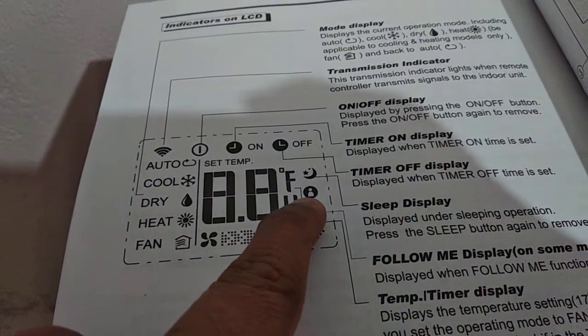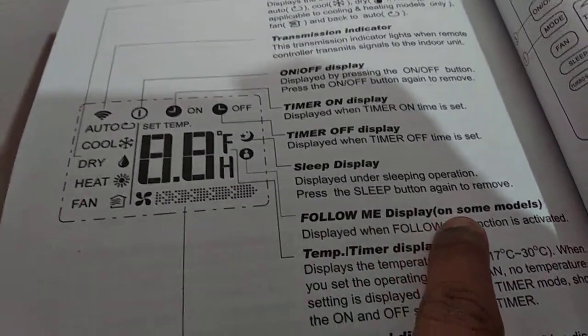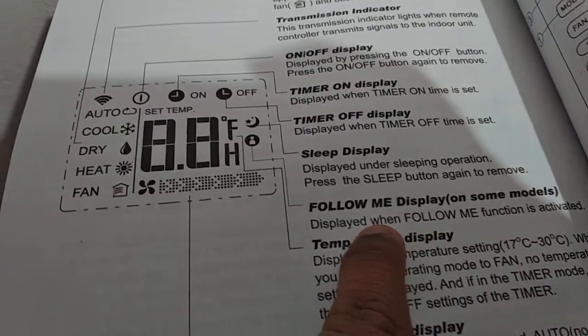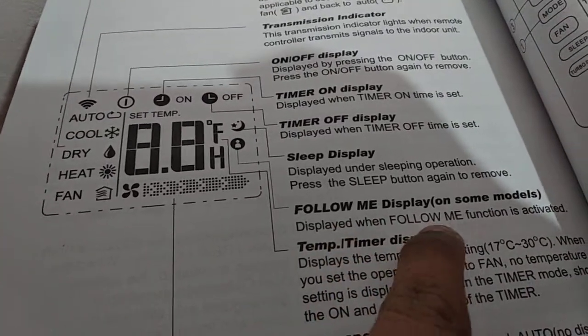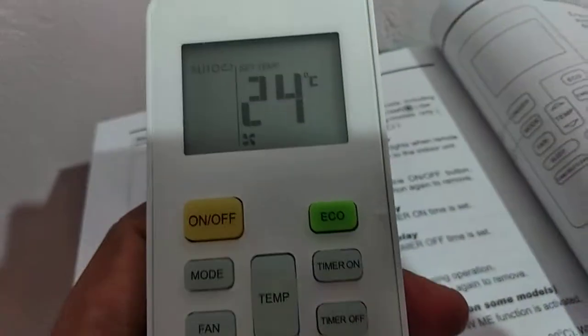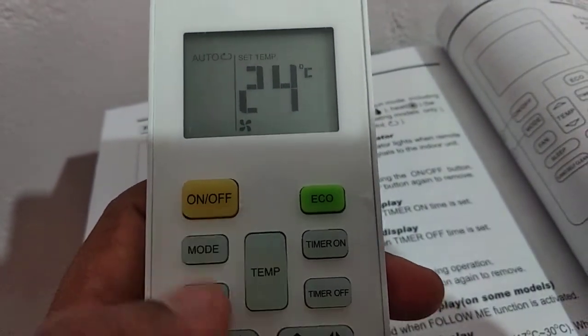So this one is the follow me display button. Look here, on some models only. It is displayed when the follow me function is activated. I'll show you this follow button. It's LED follow me. Sorry, it is in auto mode.